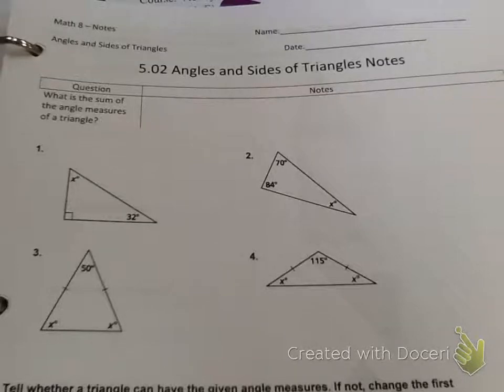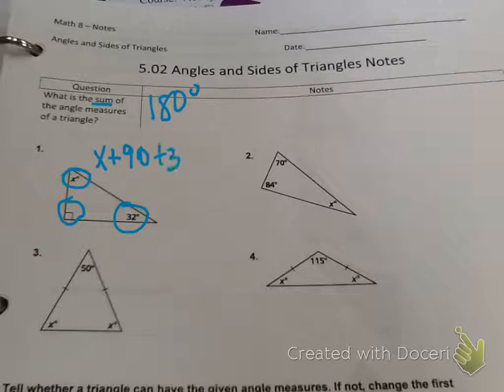Alright, 8th graders, we have another review lesson. What is the sum of the angle measures of a triangle? It is 180 degrees. So the sum tells us that we're adding, and all three of the angle measures add up to 180. So, in this case, x plus 90 plus 32 equals 180.